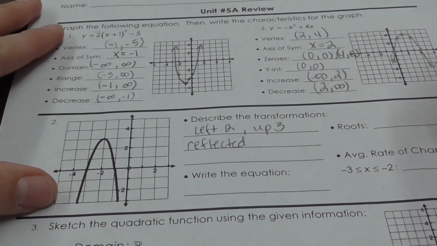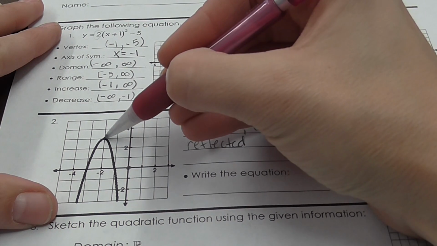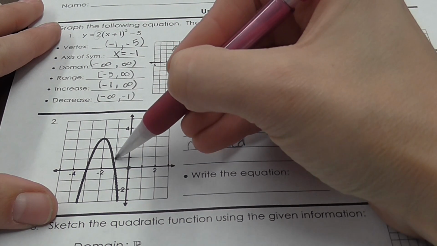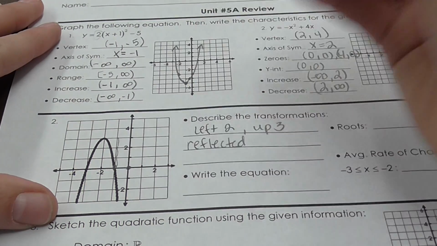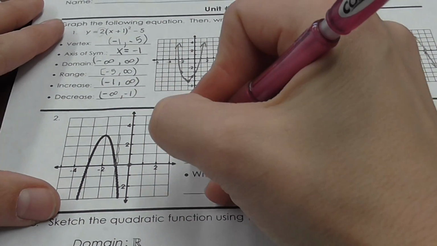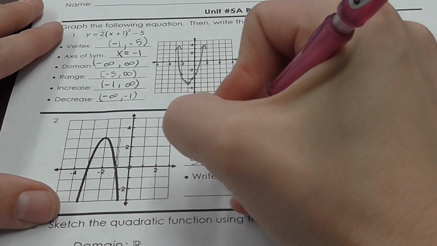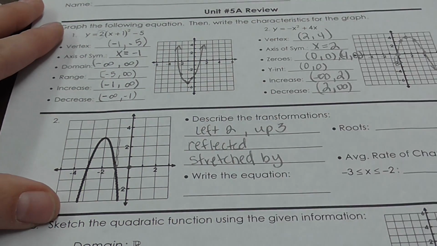And now we want to see if it's stretched any. This is a part that bothers a lot of people, but I'm going to go over 1, and I'm going to go down until I touch the graph. I had to travel down 1, 2, 3 places till I touched the graph. So that means it was stretched by 3.